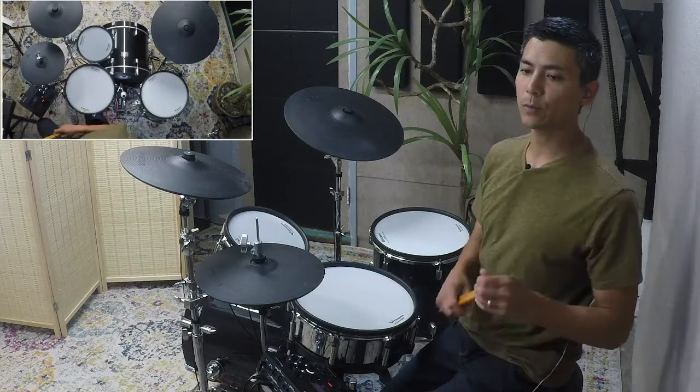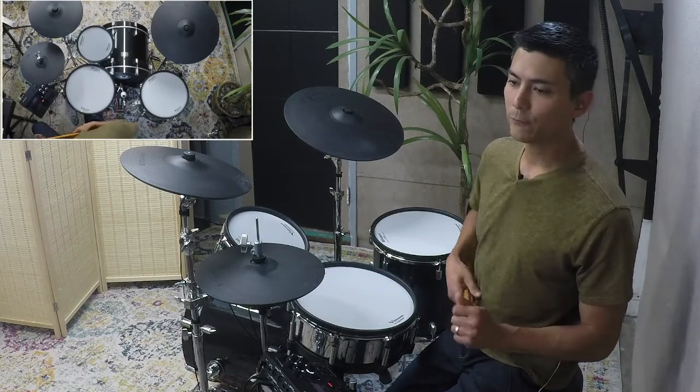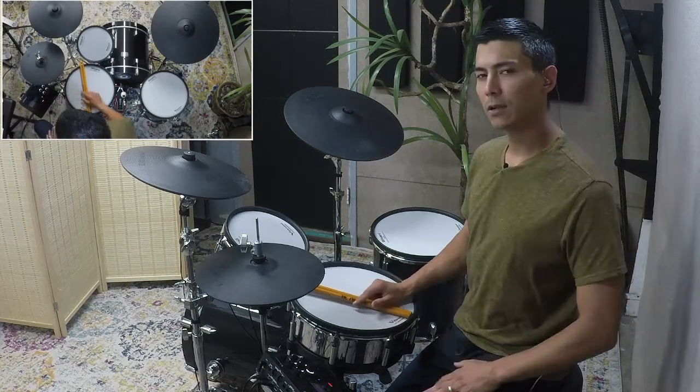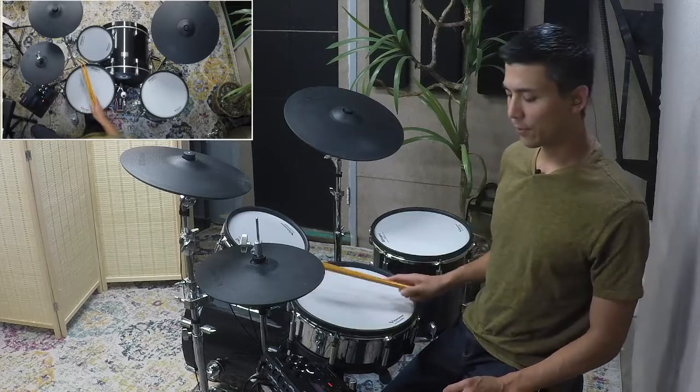What we're doing today is breaking down 3 famous grooves from songs in 7/4. The first one is Money by Pink Floyd, maybe the most famous song in 7/4. The drummer's name is Nick Mason, and the tempo is 135.